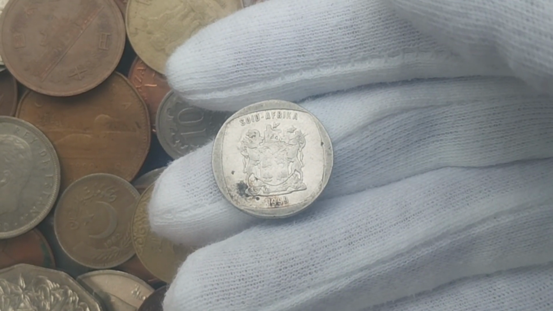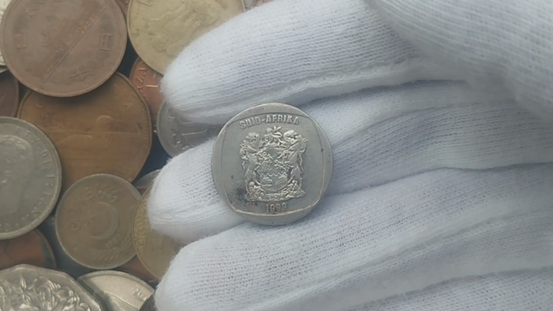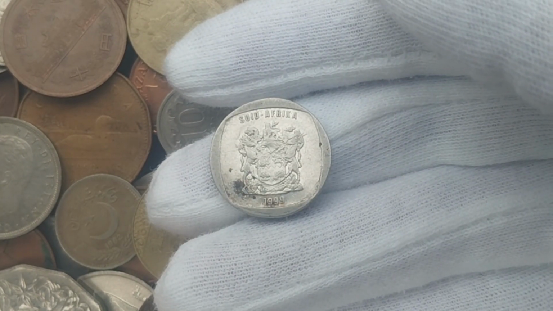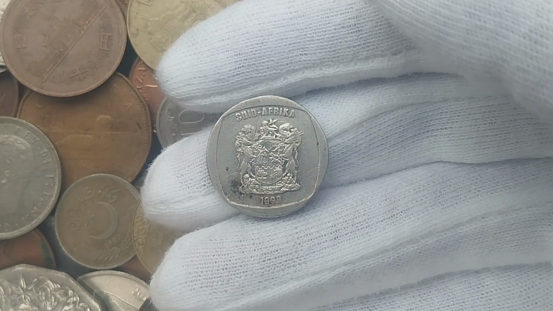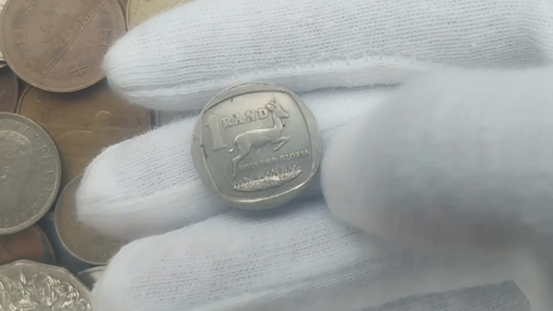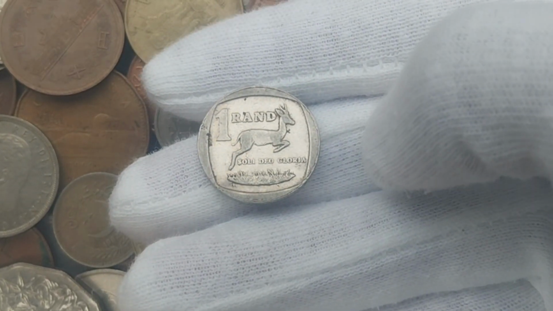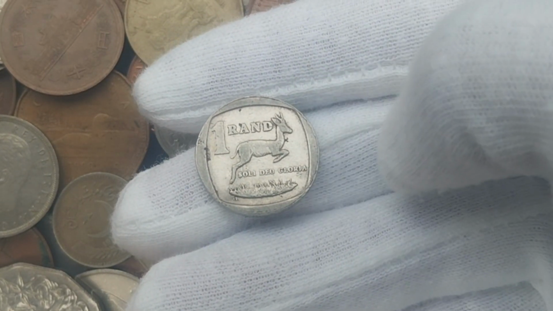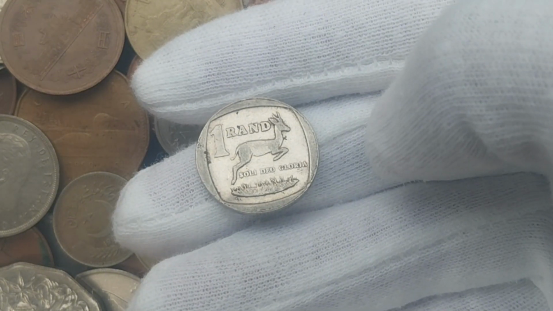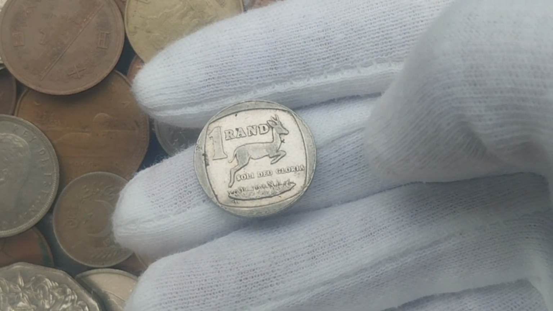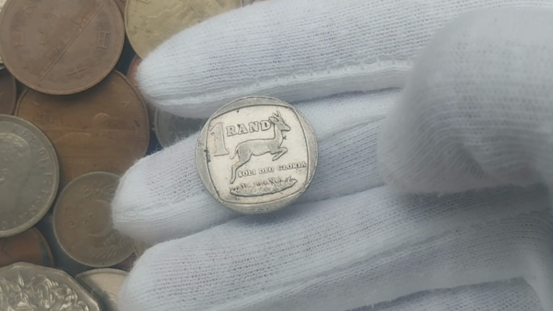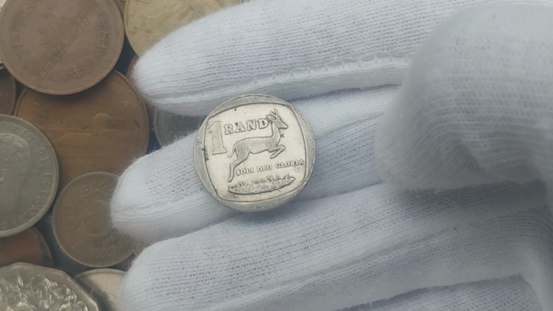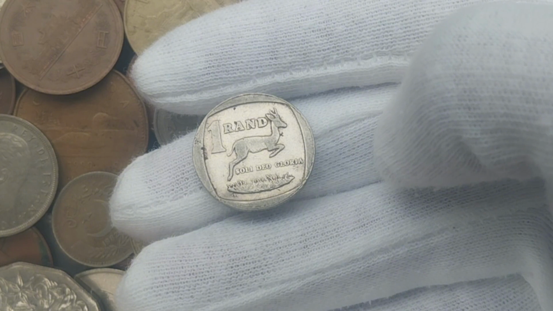Metal composition. By 1999, the South African Mint had shifted from earlier, silver-containing alloys to more cost-effective materials for circulating coins. The Rand coin of that year was minted in nickel-plated copper, giving it a bright, silvery appearance while ensuring durability in daily use. This metal choice made the coin resistant to corrosion, especially important in a country with diverse climates. The coin's composition also made it lighter than older silver coins, which improved handling and reduced production costs.